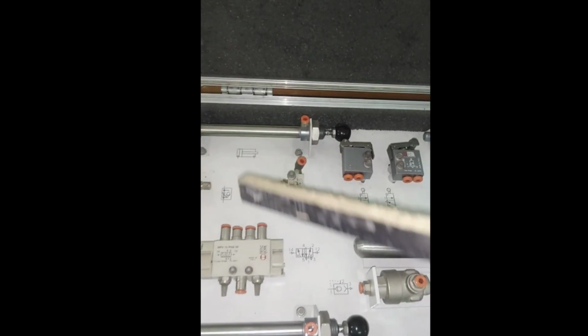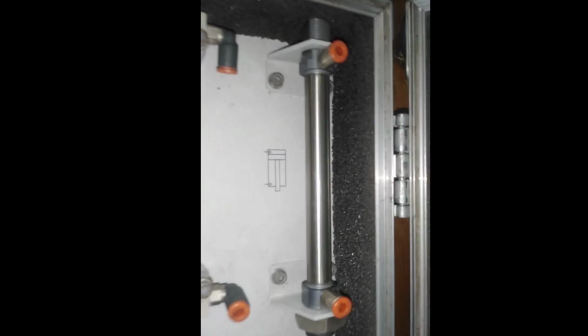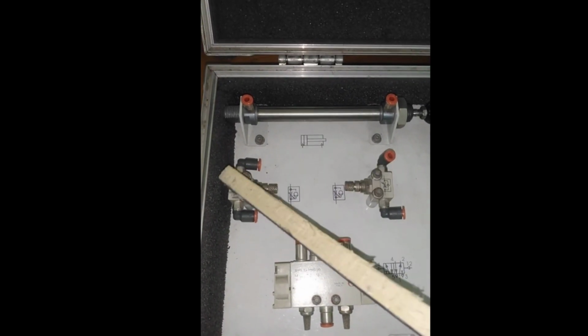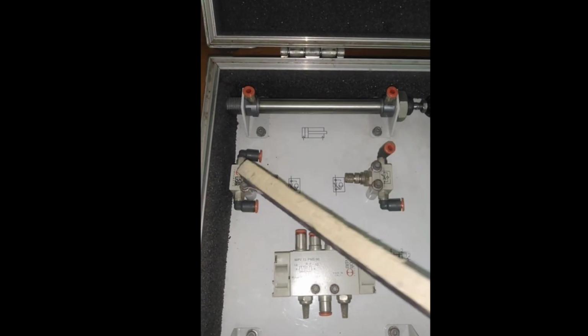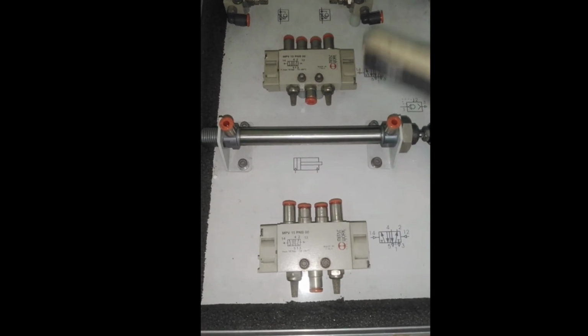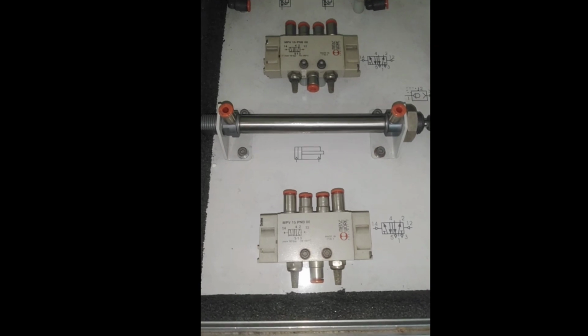Air cylinders are basically the muscles of the pneumatic systems. They are used to move, hold or to form the materials. These two are the simple flow control valves used to control the speed of operation. These two valves, this one and this one, are the 5x2 way directional control valves.